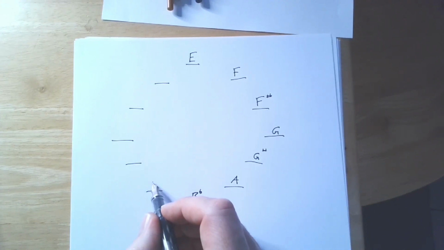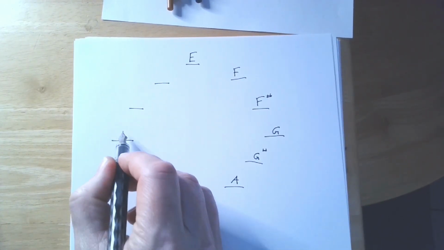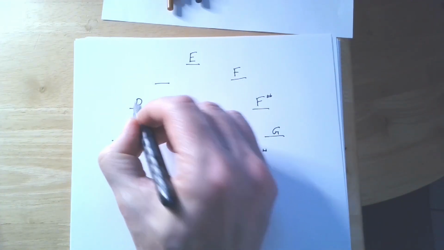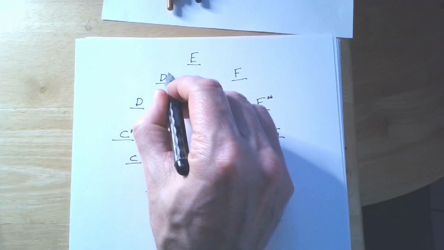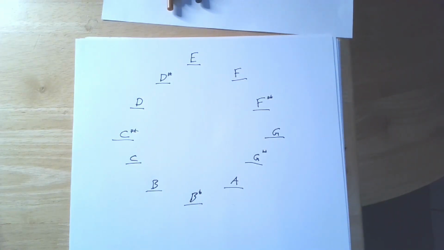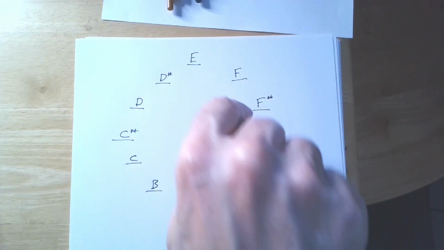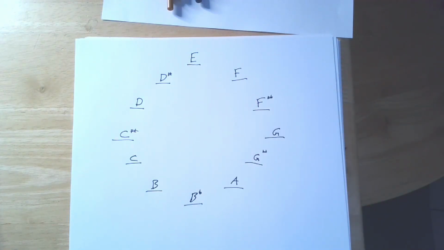B. After B comes a C, then a C sharp, then a D. Could name this one E flat, but I'm just going to name it D sharp for no particular reason. Okay, those are our 12 notes. To go higher in pitch, you go clockwise. To go lower in pitch, you go counterclockwise. Now we're going to talk about what is a chord.